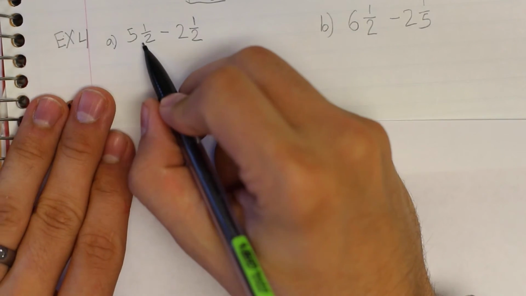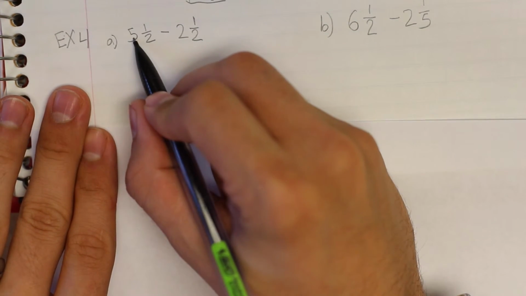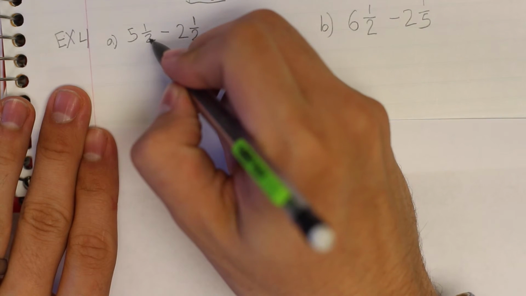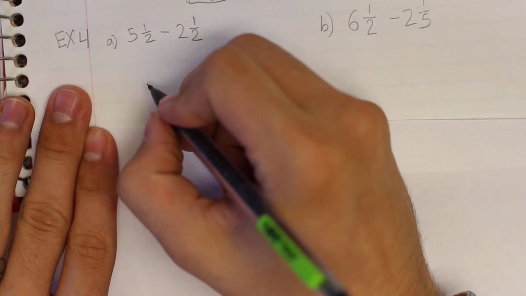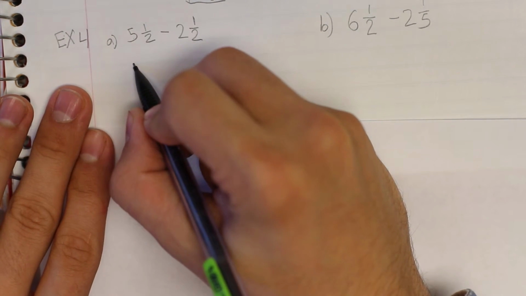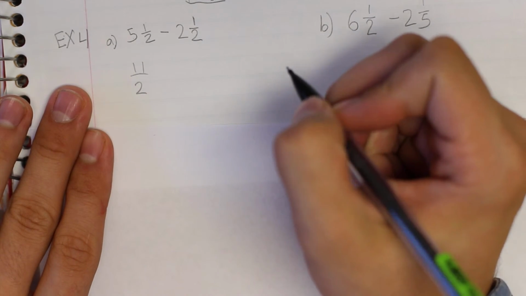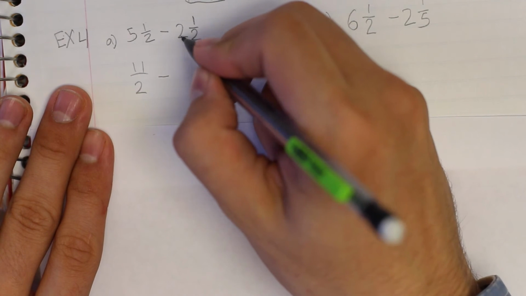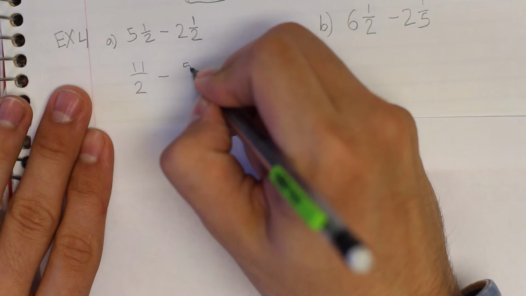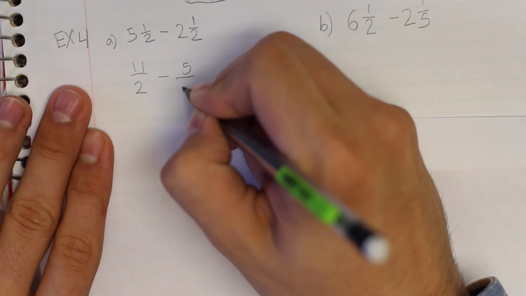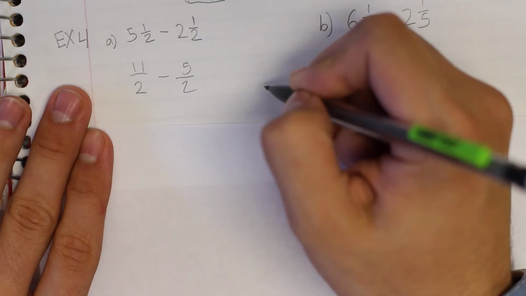So I'm going to convert this to improper. What I do is I merry-go-round it, 2 times 5 plus the 1. So I end up with 11 right there, okay? And over here I say minus, and I got the 2 times that, but I got 5 over 2.